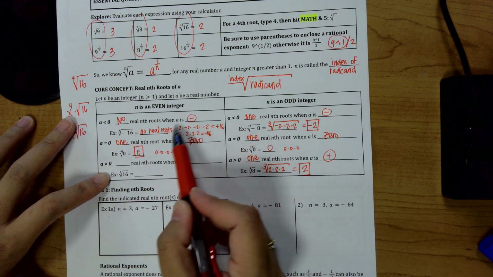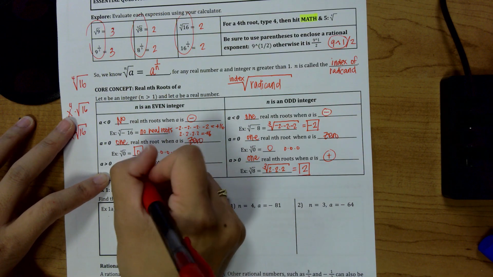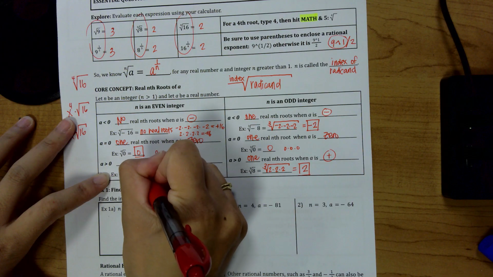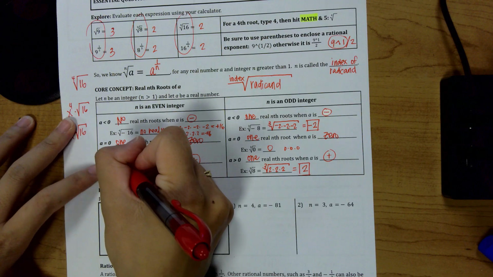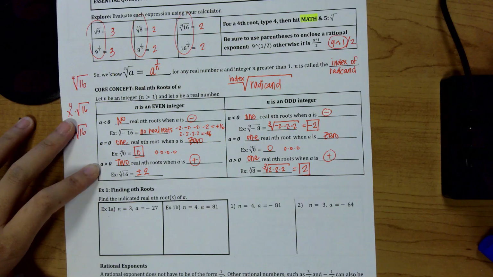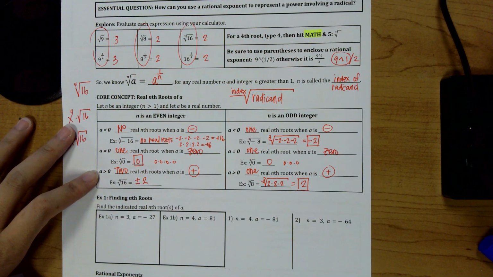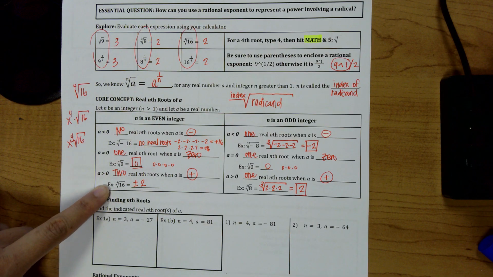I know from up here that negative 2 will work and positive 2 will work. So we have positive and negative 2 when a is positive and n is even. So there are 2 real roots. Let's do a quick calculator check though. We did this on the calculator earlier.